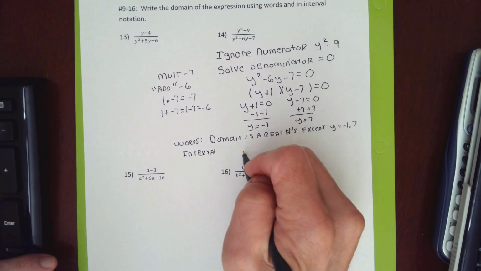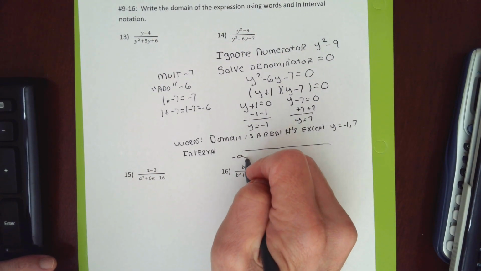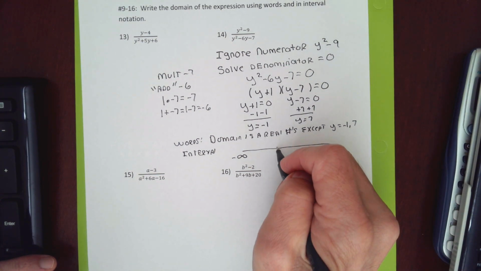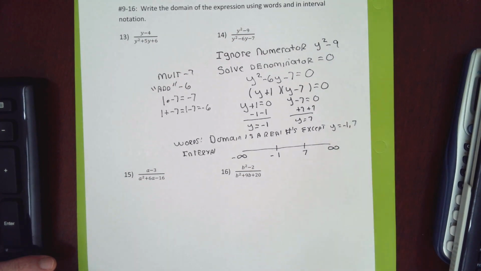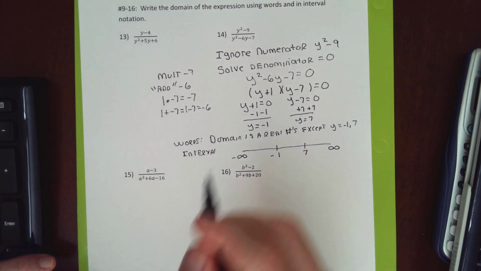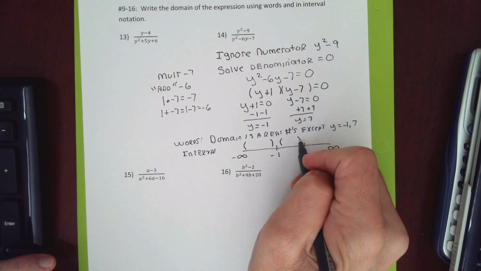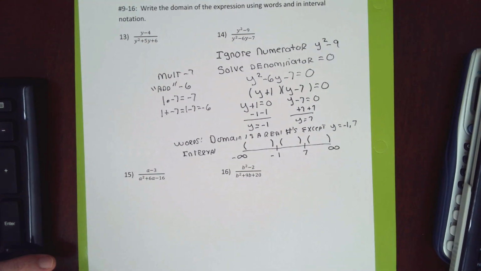For the interval domain, I create a number line that has negative infinity on the far left edge, positive infinity on the far right edge, and then in proper order, the two numbers I'm excluding from the domain. And I'm going to create parentheses that imply the intervals here. I'm going to get a left parenthesis, a middle parenthesis, and a right parenthesis, and I'm going to load those up with numbers.